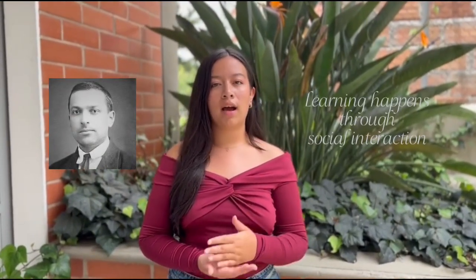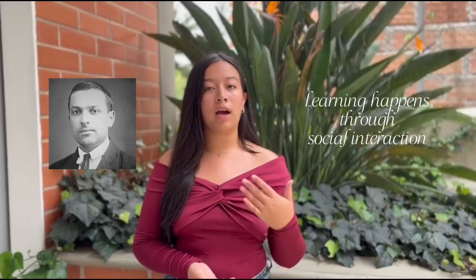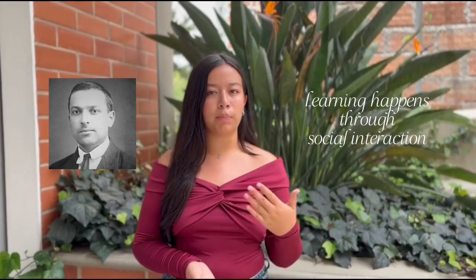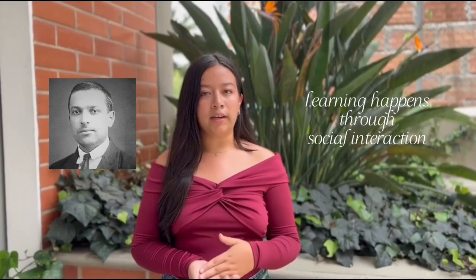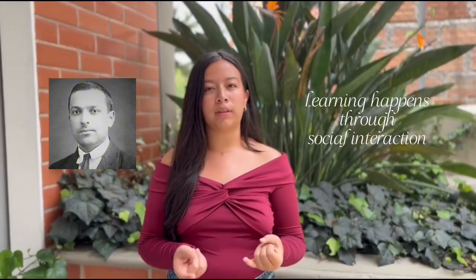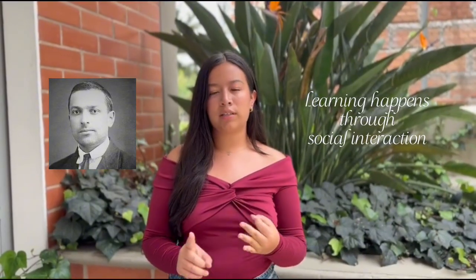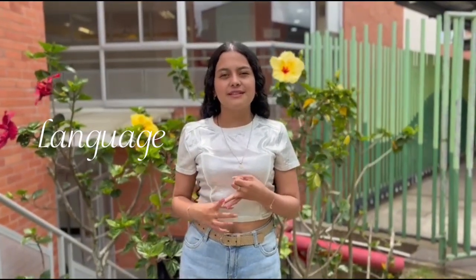Vygotsky was a Russian psychologist who believed that learning happens through social interaction. According to him, people don't learn completely alone. Instead, they learn by communicating and interacting with family members, teachers, friends, and other people around them. One important assumption of this theory is that language plays a central role in learning and cognitive development. Through language, learners can share ideas, ask questions, and develop understanding.